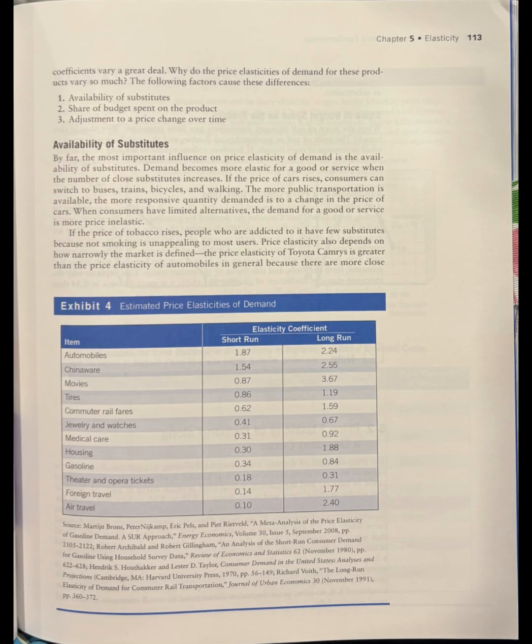1. Availability of substitutes. 2. Share of budget spent on the product. Or 3. Adjustment to a price change over time.